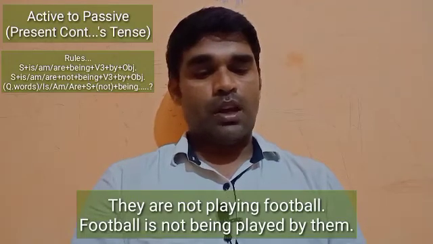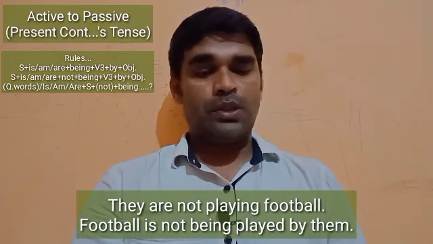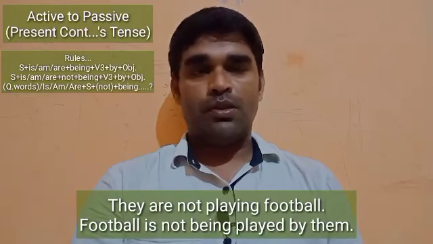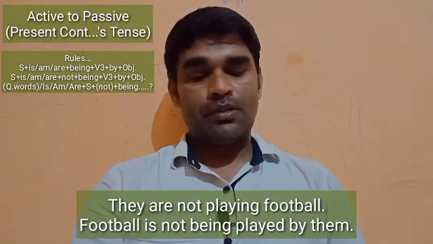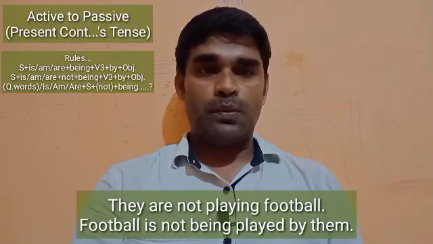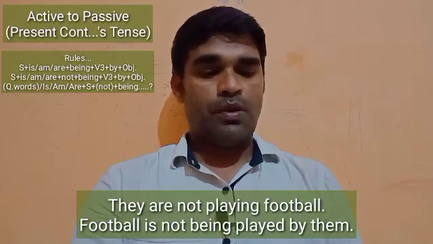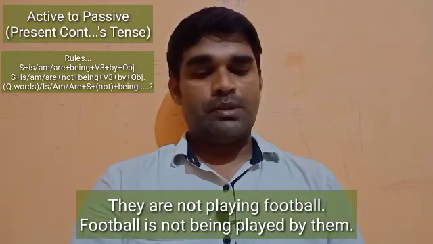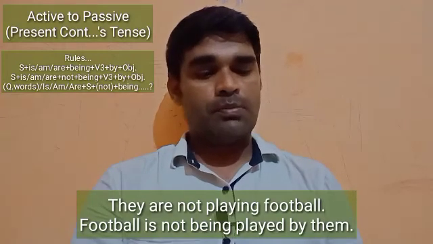So, they are playing football. First we look for the object in the sentence, and here the object is football, because they are playing what? The answer is football. So here football is the object, and it will become the subject in passive. So, a football is not being played. Football is a singular subject, that is why the helping verb is has been used here.